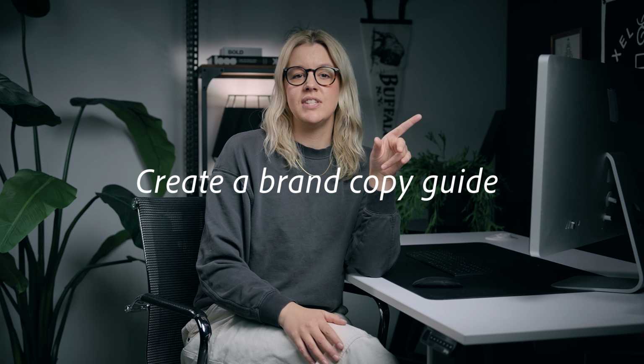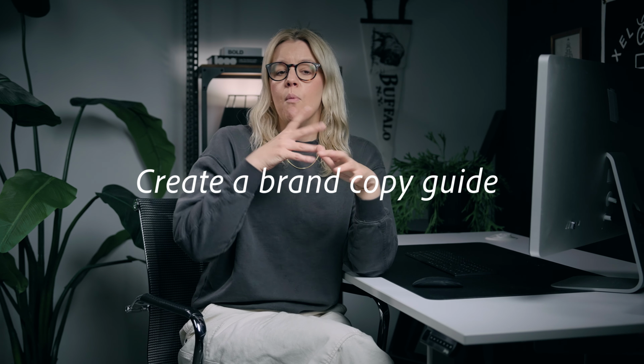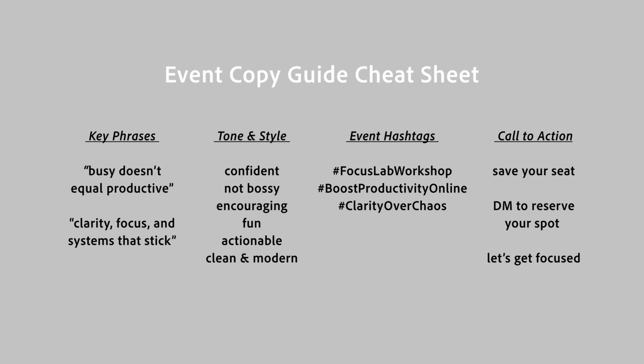Here is a pro tip. You can create a mini brand copy guide for your event. This could be as simple as a little cheat sheet listing your event's tagline, key phrases, slogans, maybe some tone and style tips, calls to action that you want to use, and maybe some event hashtags as well that you're going to want to include on all of your posts. This can really help simplify the process of promoting your event solo or if you're working with a small team.